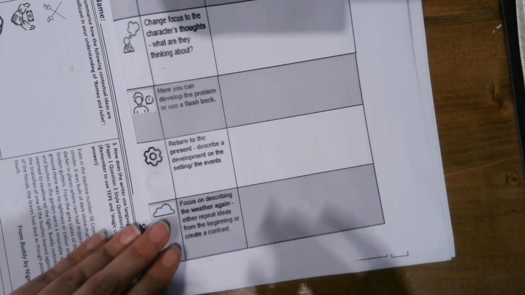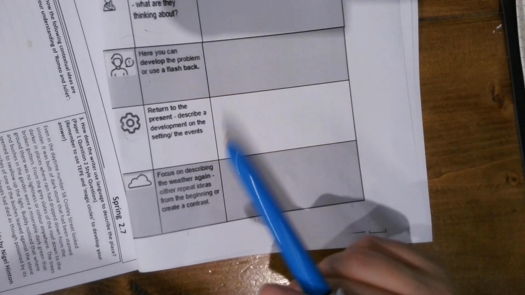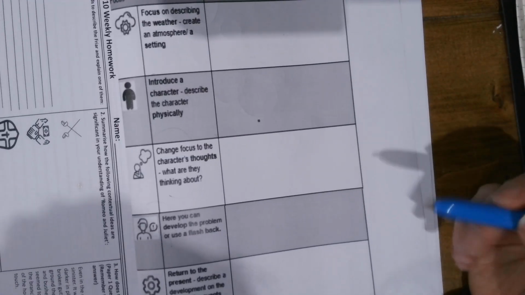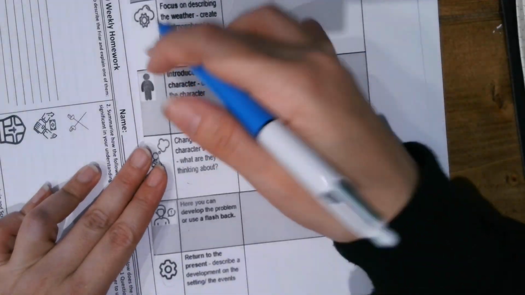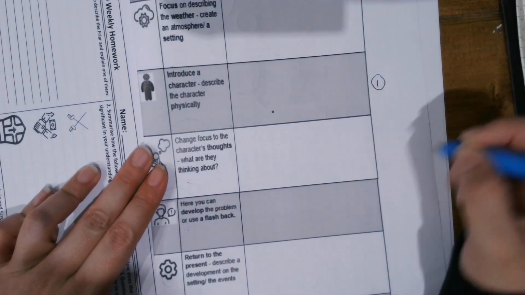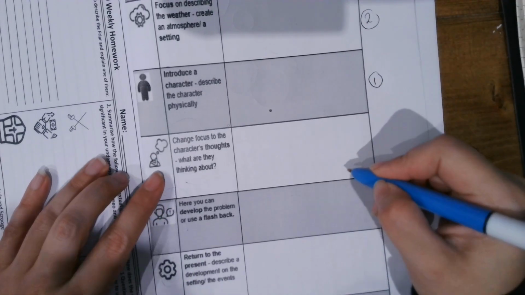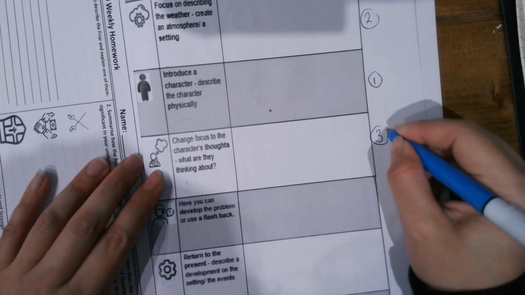However, one of the things I do want you to think about is that whatever you write at the beginning, you also write at the end. So if you need to change this plan, please do so. For example, if you decide that you're going to start with your character, maybe you put a 1 next to that. Then if you decide that you're going to do the weather, you put a 2. Then if you want to move to the thoughts, maybe you put a 3.